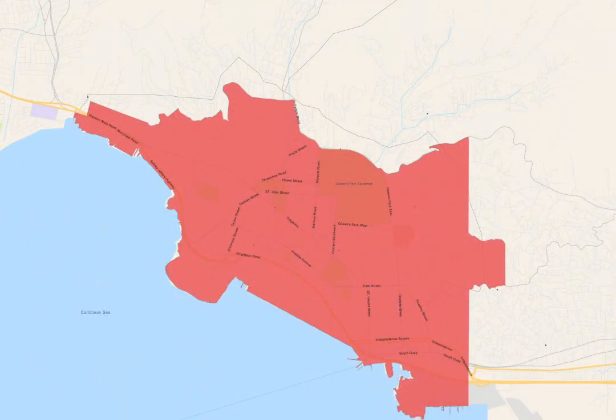Some of the communities on the boundary of the study area, if we go to the furthest west, we have Cocorit. To the north, you have Ellerslie and Long Circular. Going to the east, you have Belmont and Sealands. And to the south is more downtown Port of Spain.